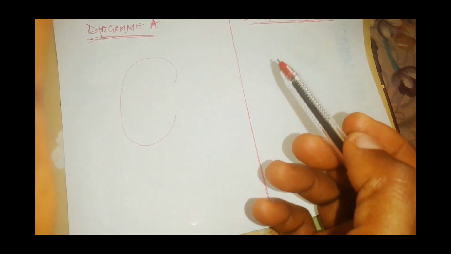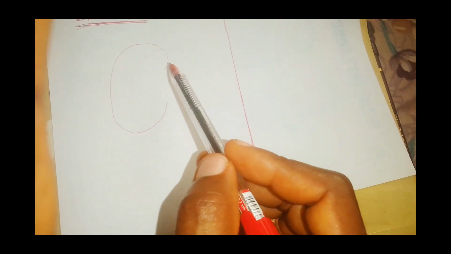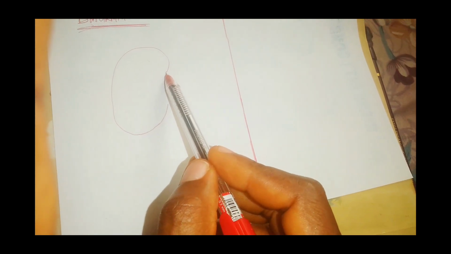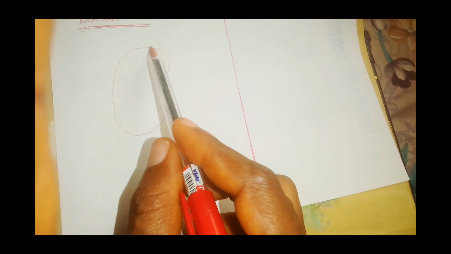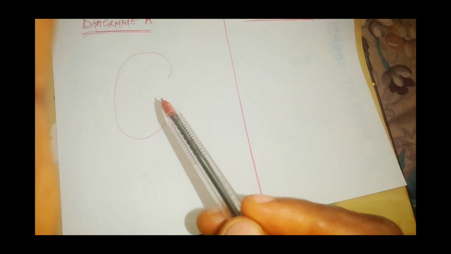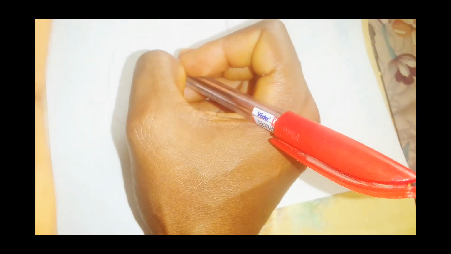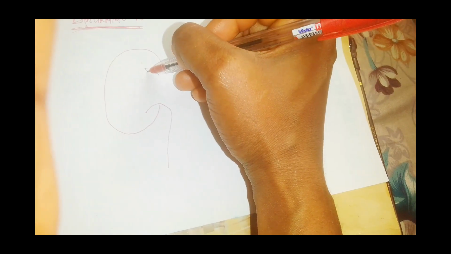So what did you notice in the way I made my curve? You can see that from the point I started my curve to make the cortex of the kidney, I never stopped. The line is continuous. That makes it neat. Let me still continue my diagram. Notice how I made my lines.